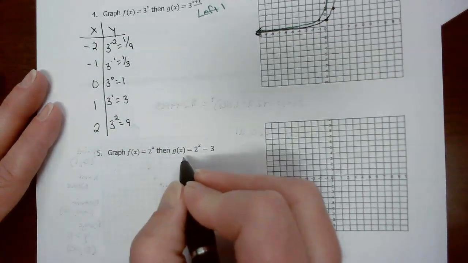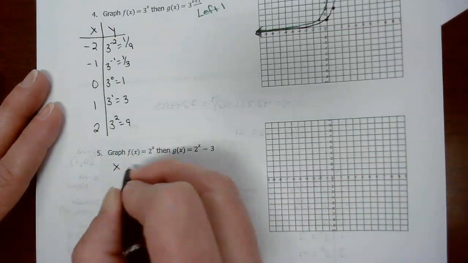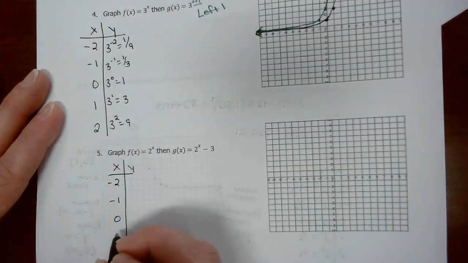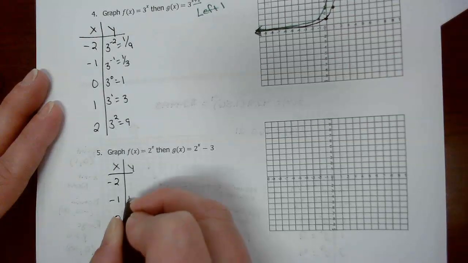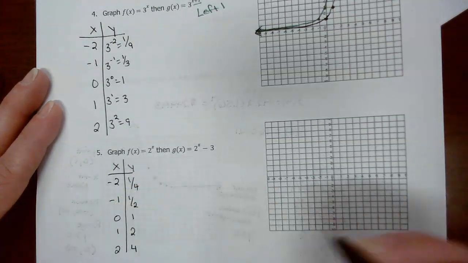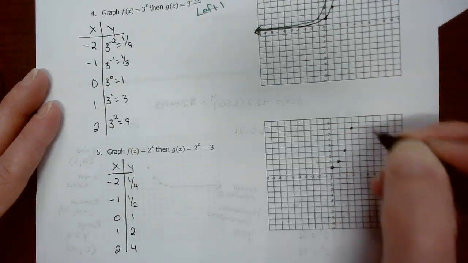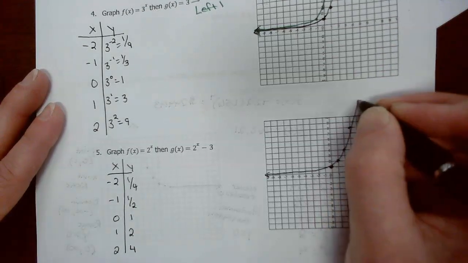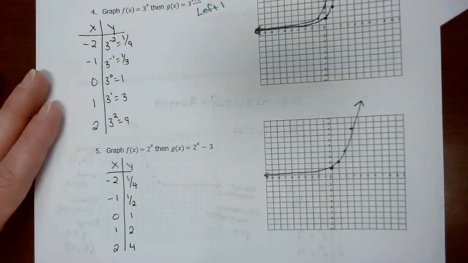Graph 2 to the x, then graph 2 to the x minus 3. So we already had done 2 to the x. This was 1, 2, 4, 1/2, 1/4. Here's 2 to the x. What's going to happen if I subtract 3 at the end?